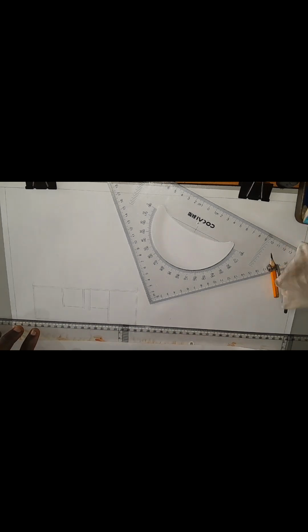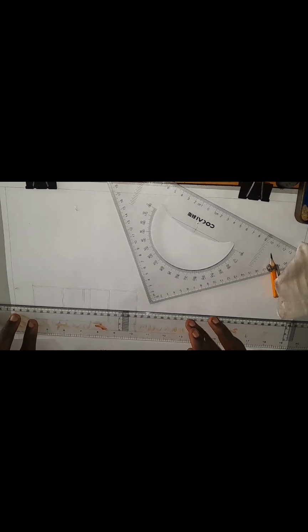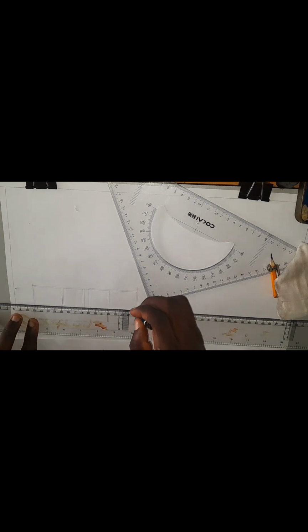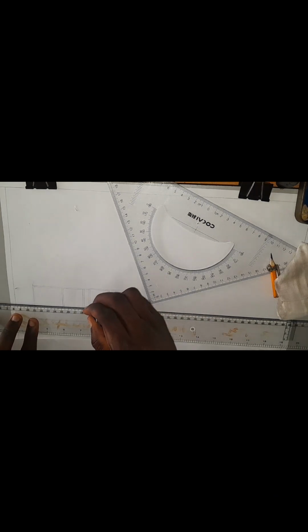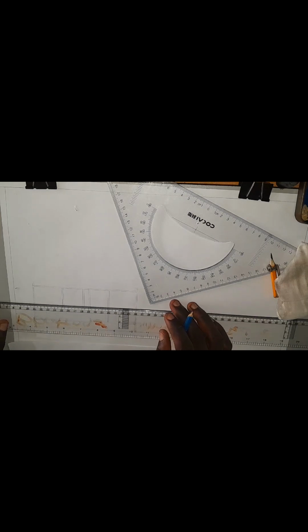The T square didn't sit flush, so the lines are not straight. After that, we will measure 0.2 to get our wall thickness, and 0.2 is here.